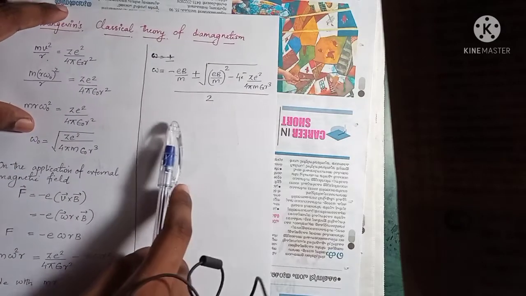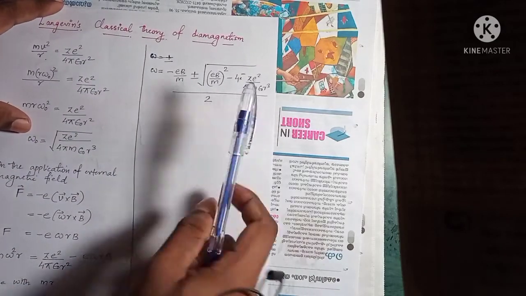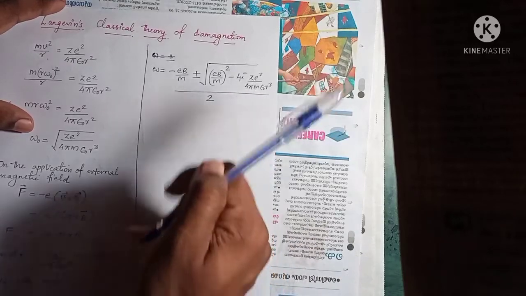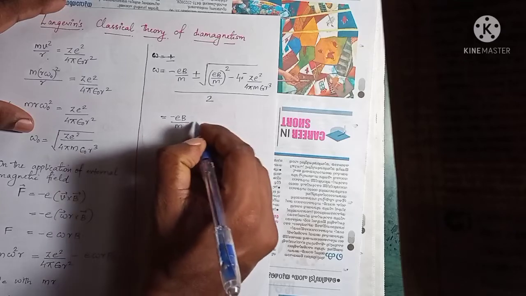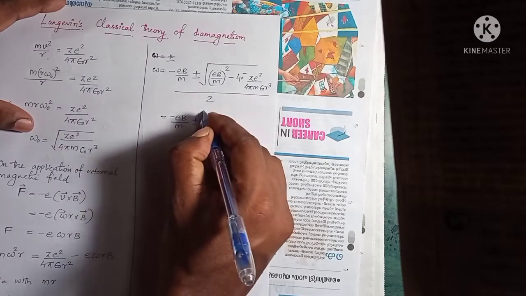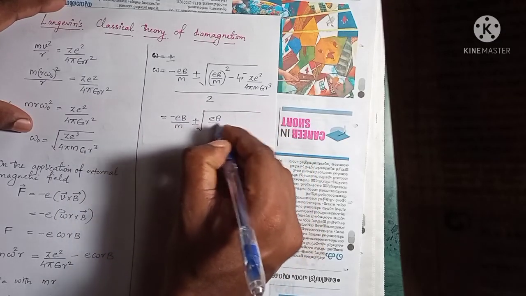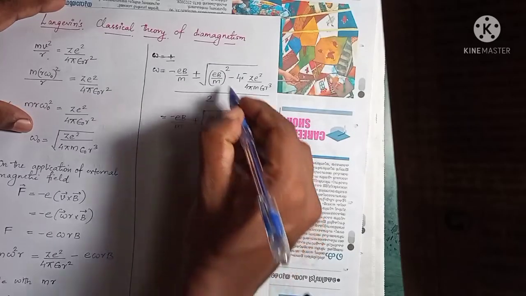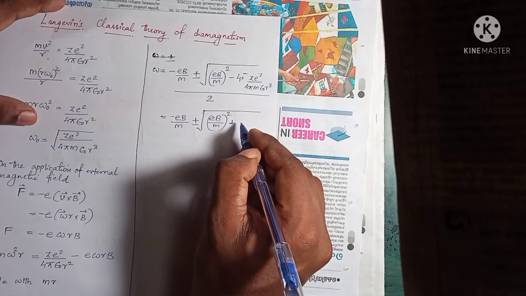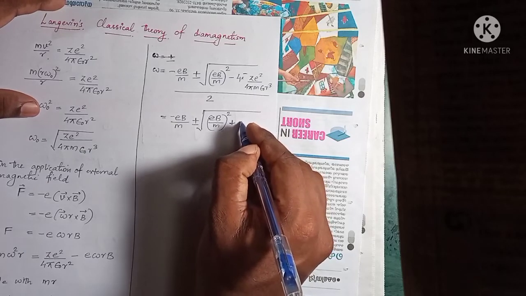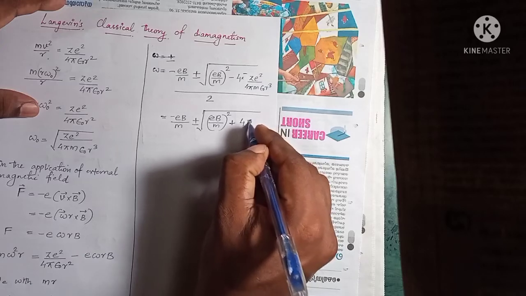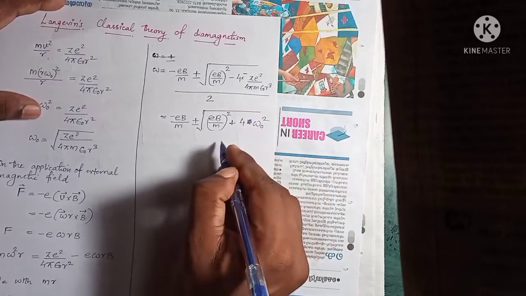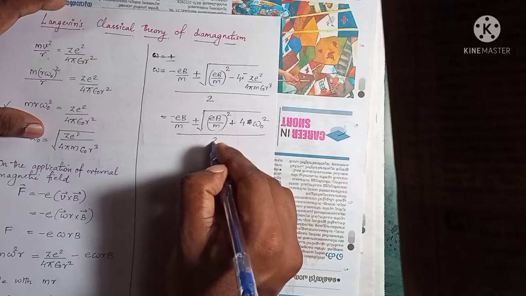Now again substituting for omega naught square here, this will be minus eB upon m plus minus root over eB upon m square plus, minus and minus becomes plus, 4 omega naught square upon 2.